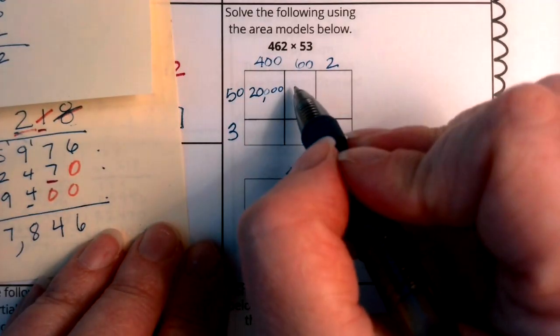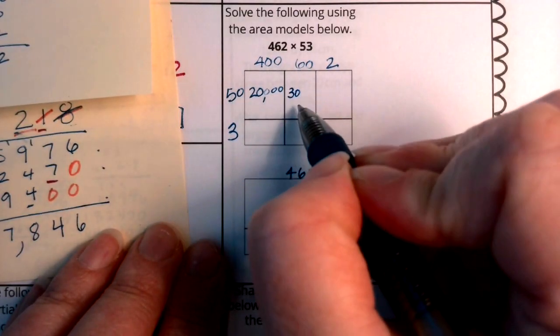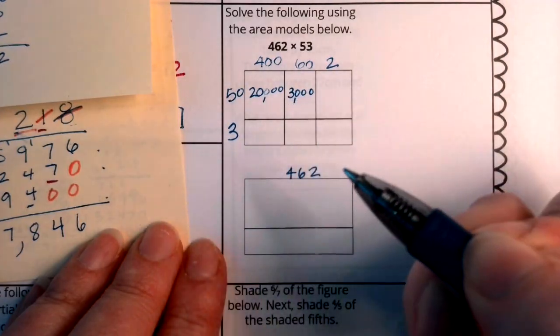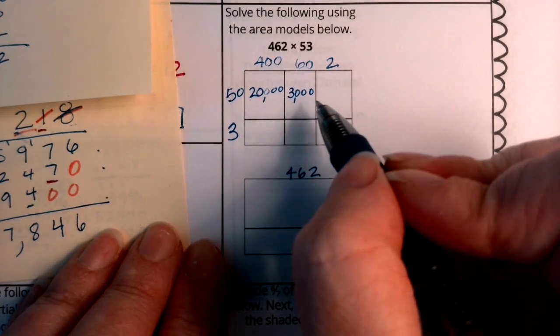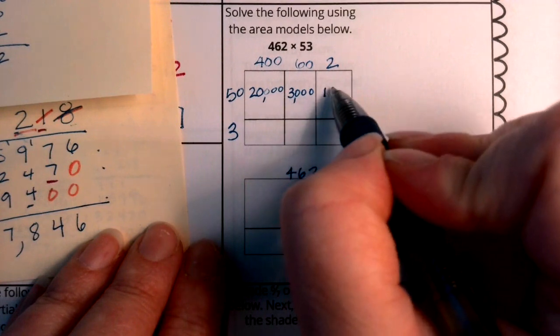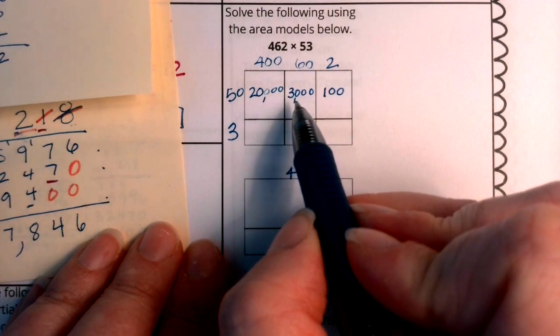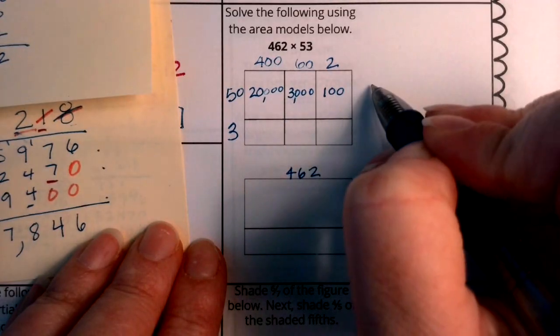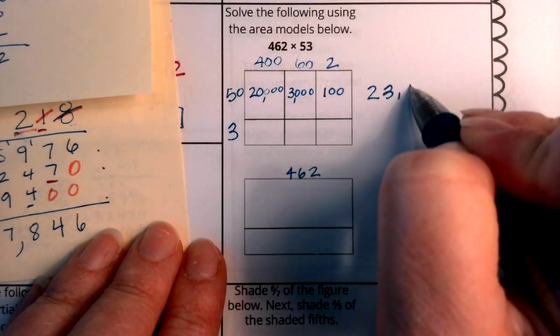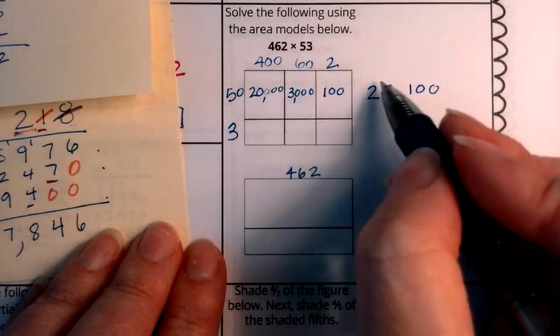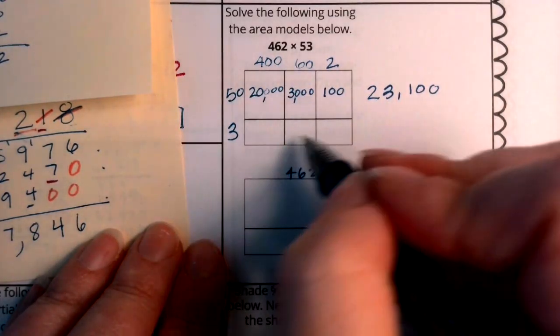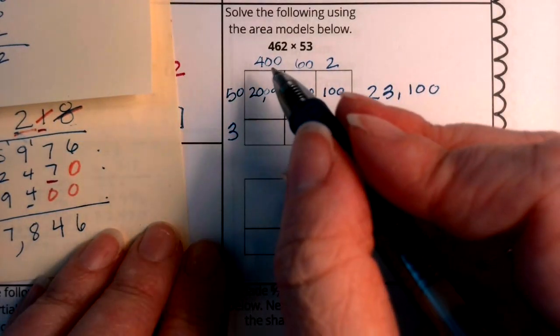Now we have 5 times 6, which is 30, and there are 2 zeros outside the basic fact. So we have 3,000. Then we have 50 times 2, which we know is 100. Well, 20,000 plus 3,000 plus 100 is going to be 23,100. I can go ahead and add that row. Let's get started with our 3 row.